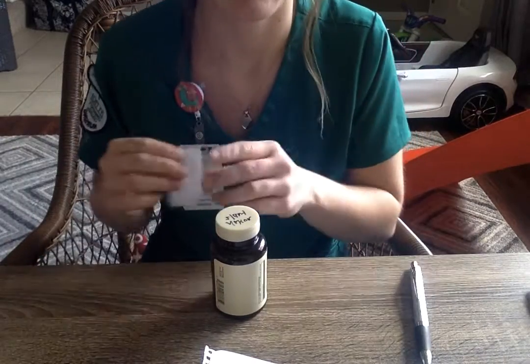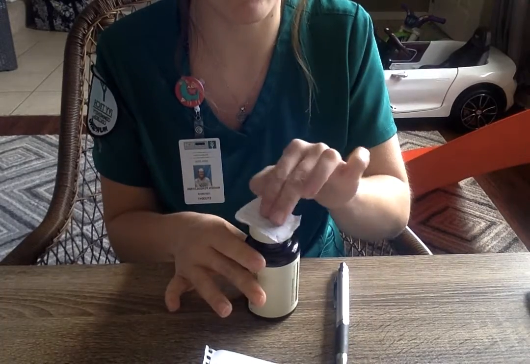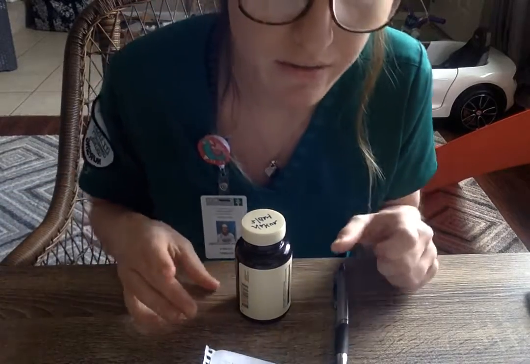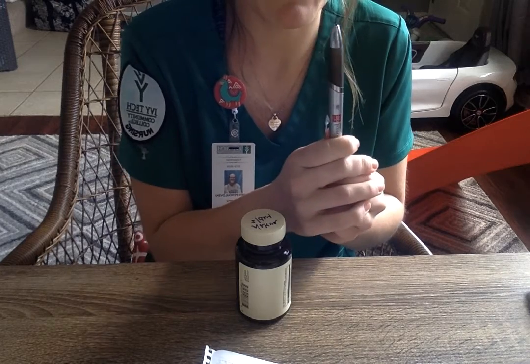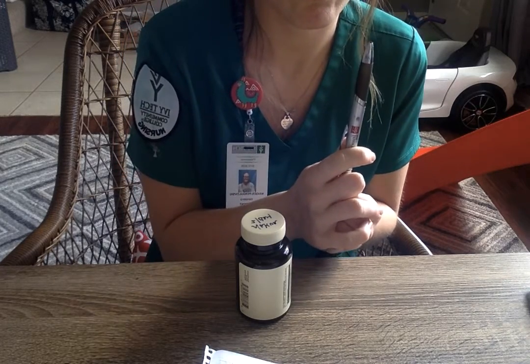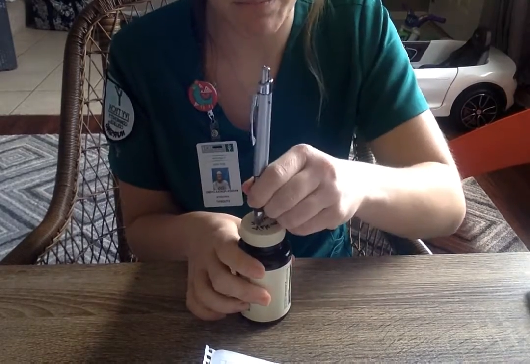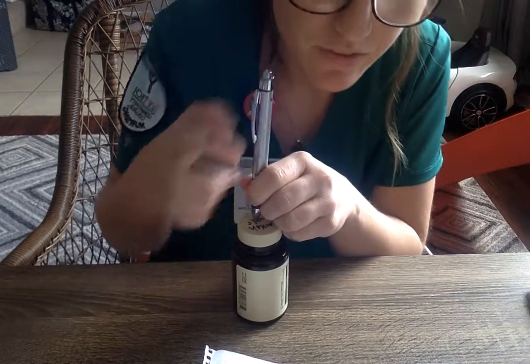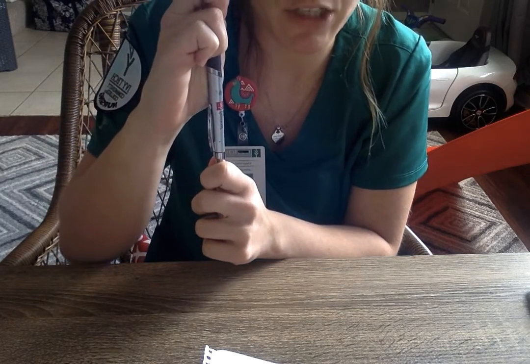Okay. So now that I have the right, everything's good, I'm going to take my alcohol swab, let it dry, and then I'm going to pull back 50 milligrams of air. Okay, then I'm going to dart it, push the 50 milligrams of air into the vial, flip, pull back 50 milligrams of the medication.